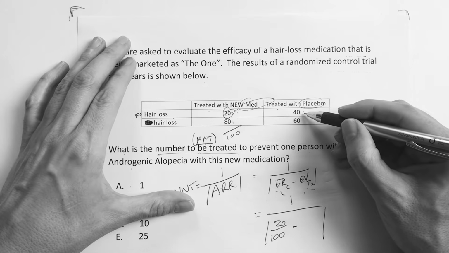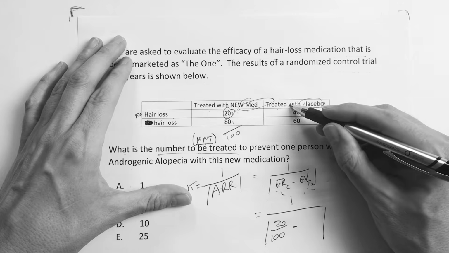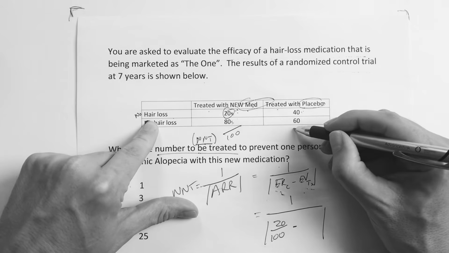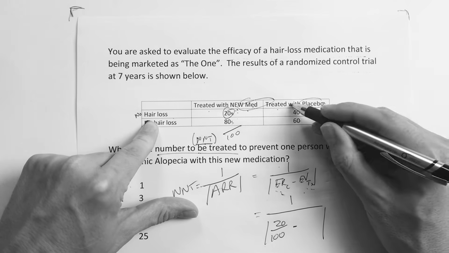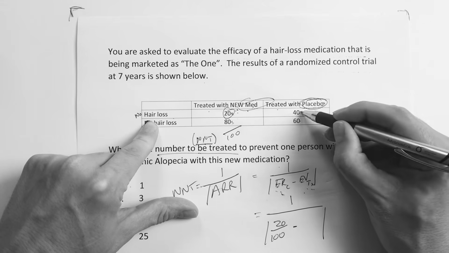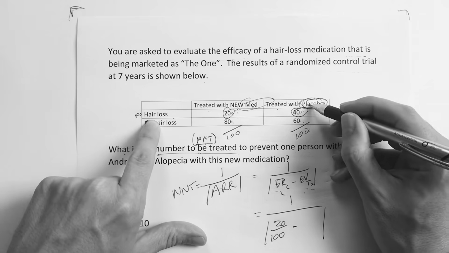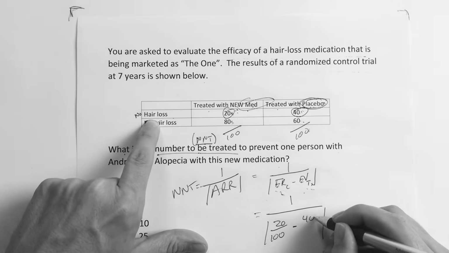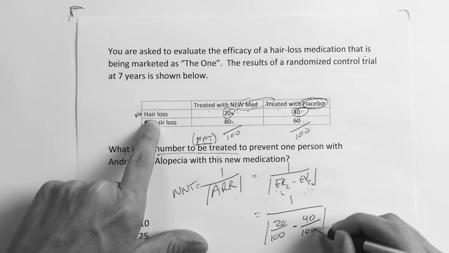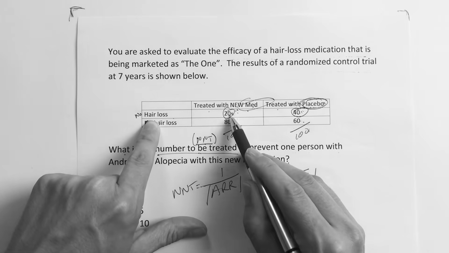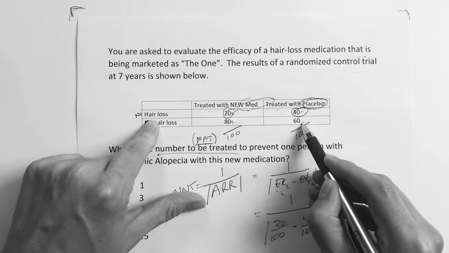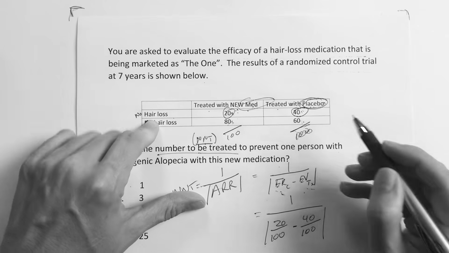Now in the placebo group, no hair loss was 40 out of what? Not 40 out of 60, but how many people were in this group? 40 plus 60, so it's 100. So it's 40 out of 100. Don't make the mistake of putting the 80 or the 60 in the denominator. It was out of 100.